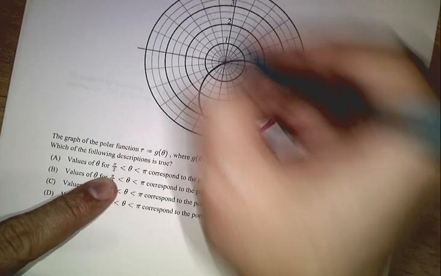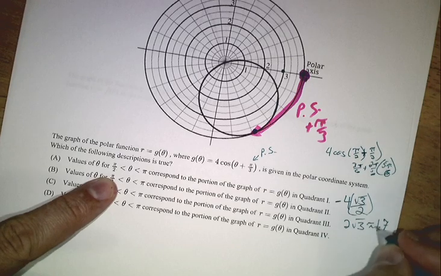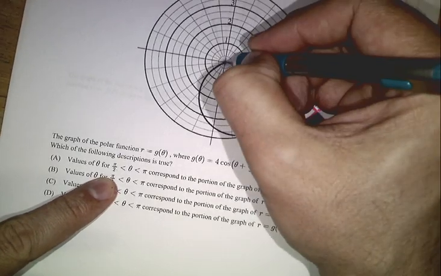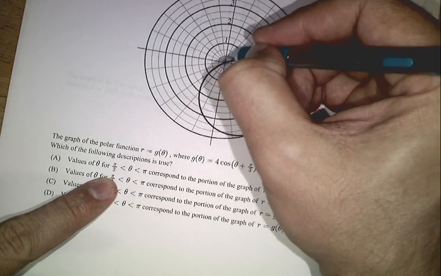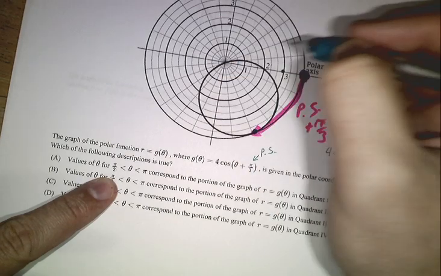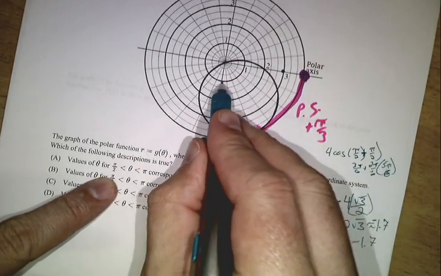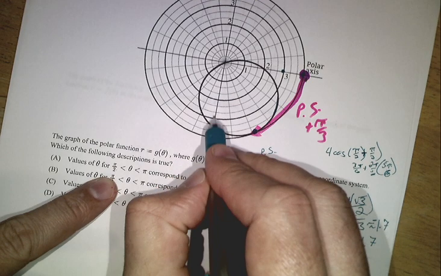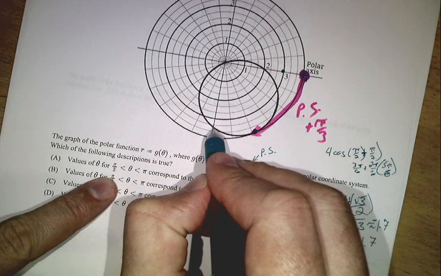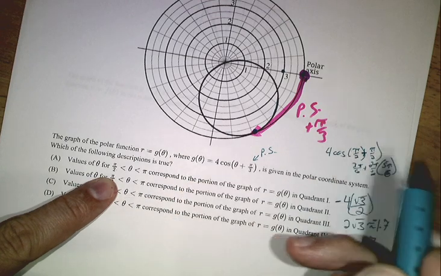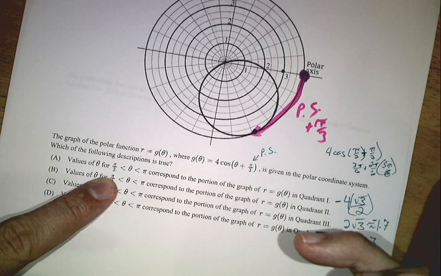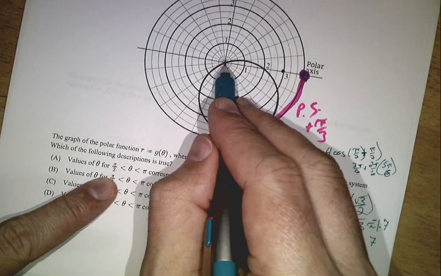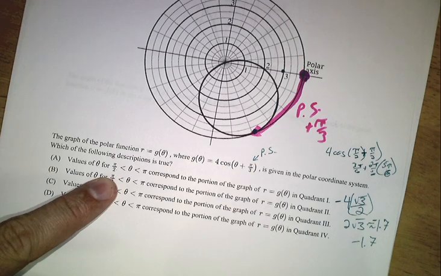Cosine of 5 pi over 6 should be negative, so this should be a negative 1.7. So pi over 2 is negative 1.7. That is way bigger than 1.7.